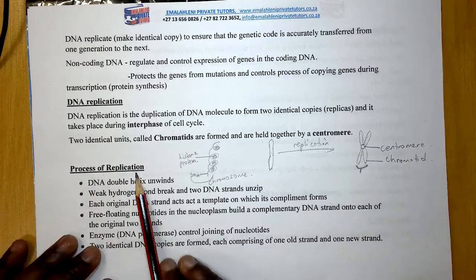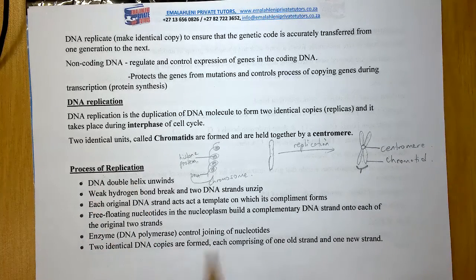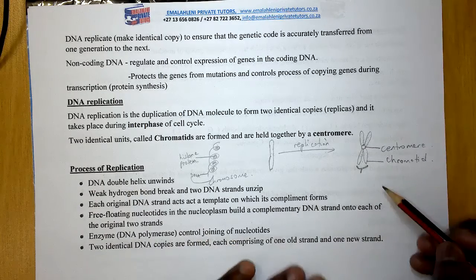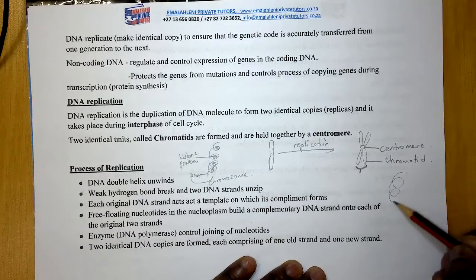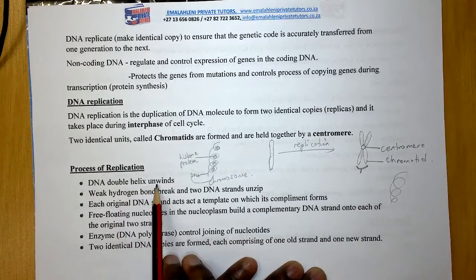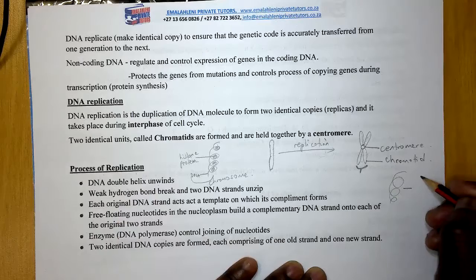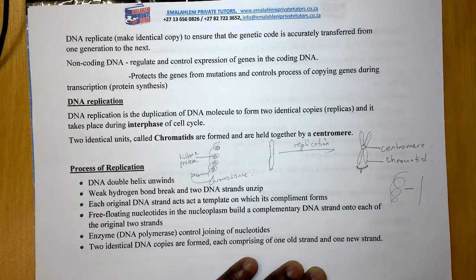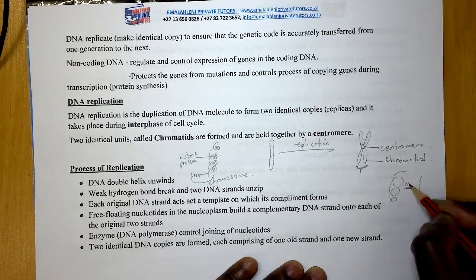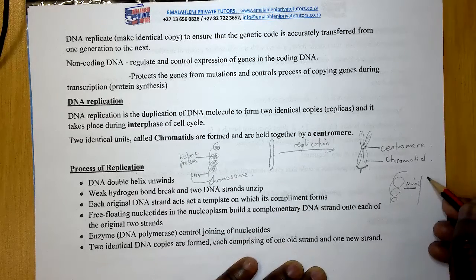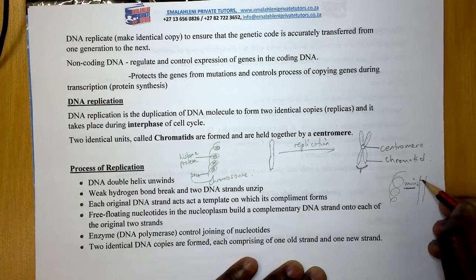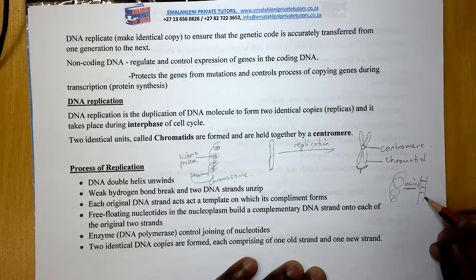Now, the process of replication. What happens for replication to take place? What are the steps that occur during replication? You need to understand this because you can be asked to describe DNA replication. Remember, we said our DNA is coiled, it's a double helix. When it's coiled, it needs to unwind first. When it unwinds, it becomes straight. So it has to unwind, and then it becomes straight and shows you something like a ladder like this. This is what you actually have.